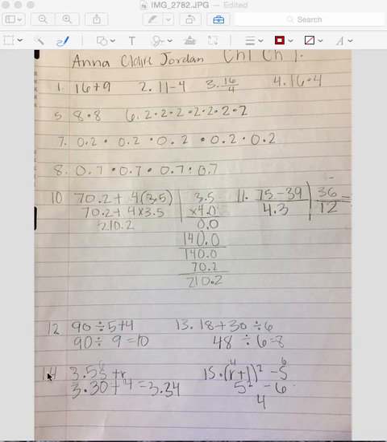For number 14, we have 3.5 times s. So you have 3.5 times 6. So go back and rework this and do 3.5 times 6. Okay? Rework that. Great job on this one.